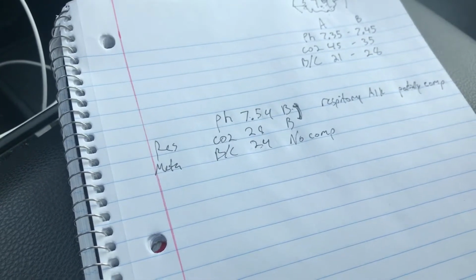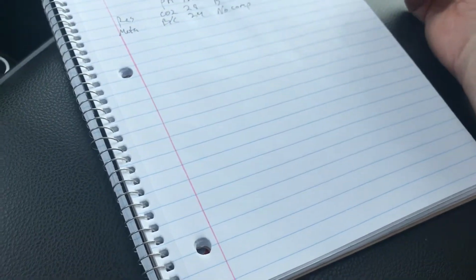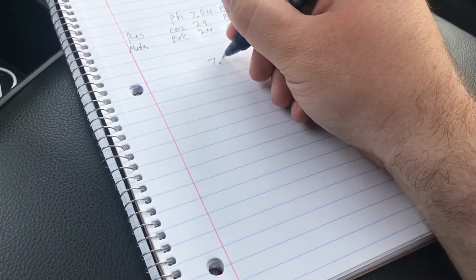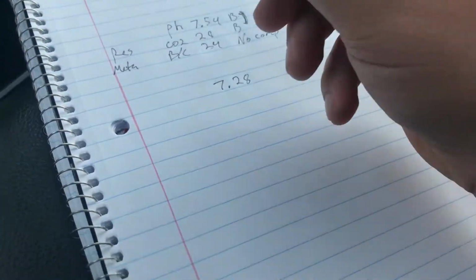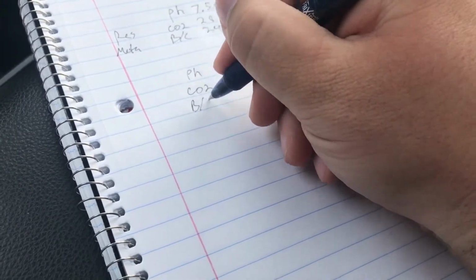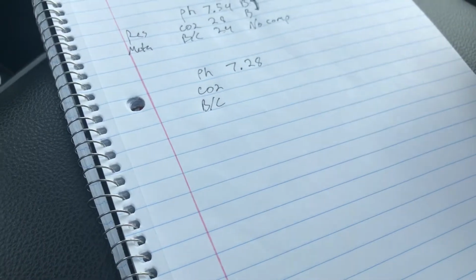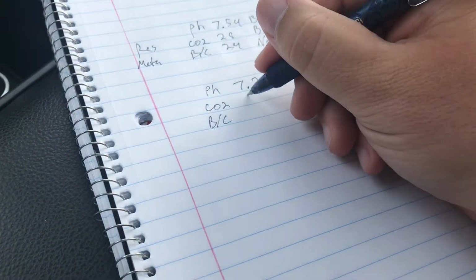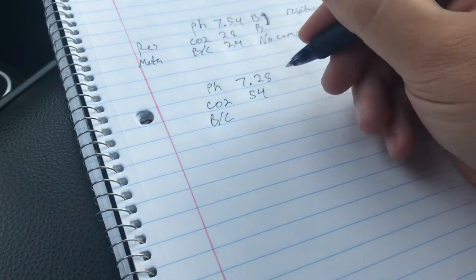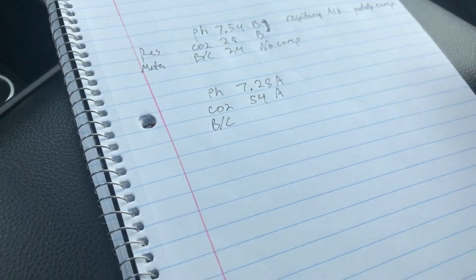So I guess we could try another one. Let's try another set of numbers. Let's do 7.28 for our pH, and then our CO2 and our bicarb. So let's say our CO2 is, we'll just make that 54. So it's on the acid side of things. This is on the acid side of things.